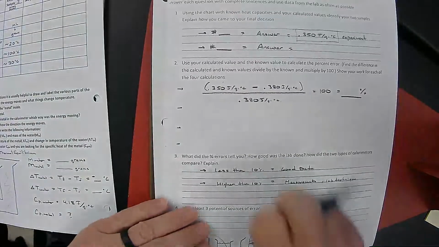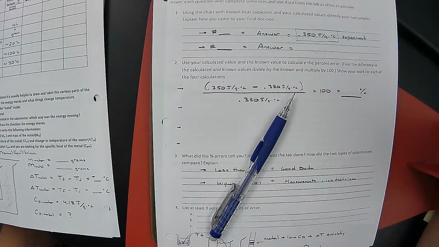I hope this helps in understanding the post-lab analysis for the specific heat capacity.